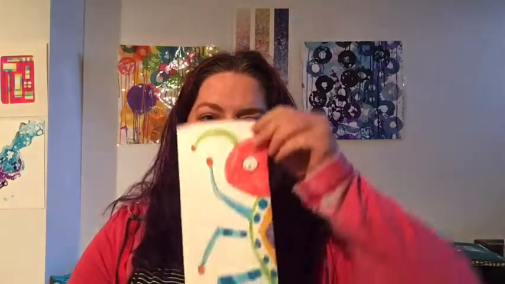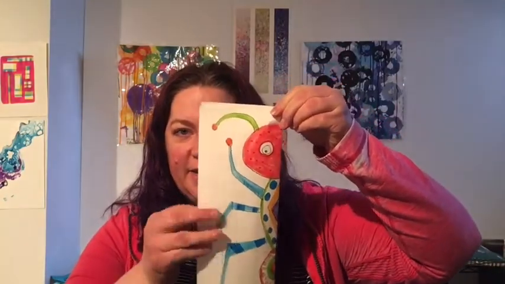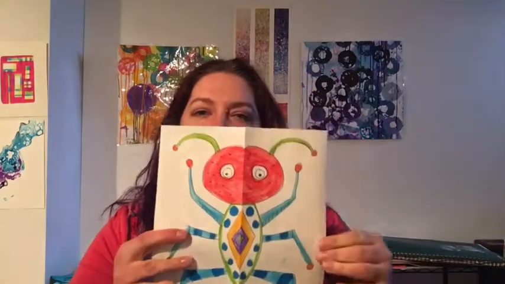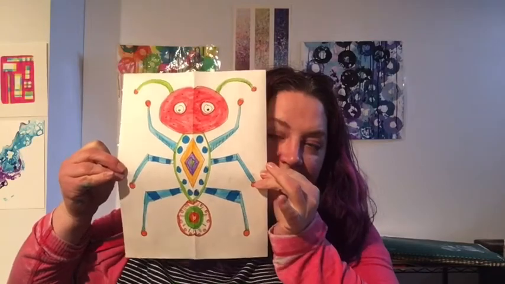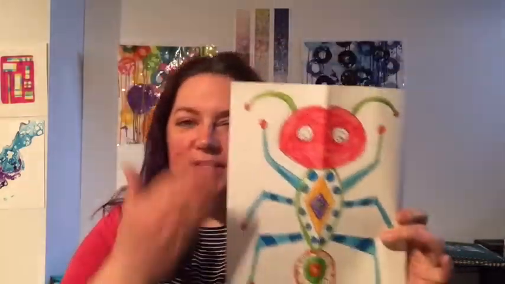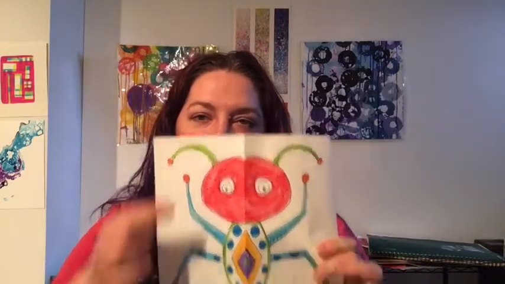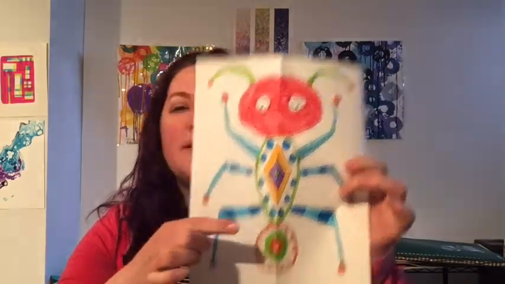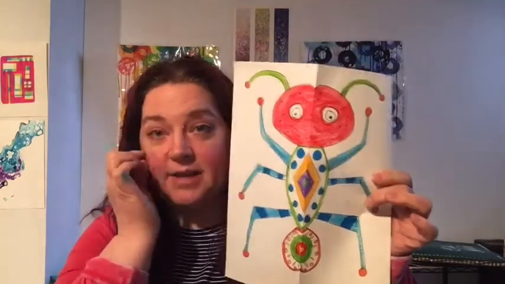All right, and there you have it. You've got your symmetrical insect. What happens on one side happens on the other. So yours doesn't have to look like mine. You can let your imagination run wild. Just keep in mind to have a head, thorax, abdomen, 6 legs, and antennas.